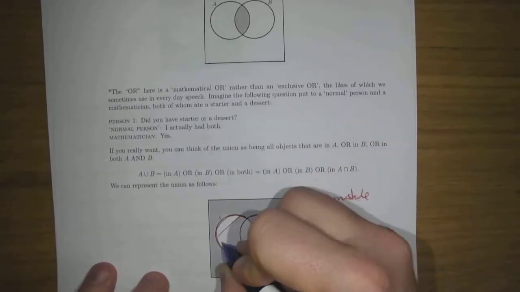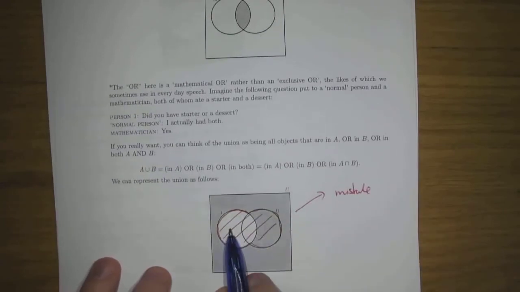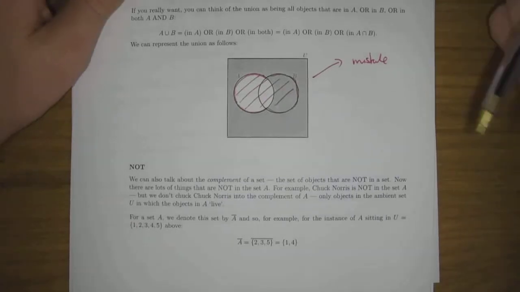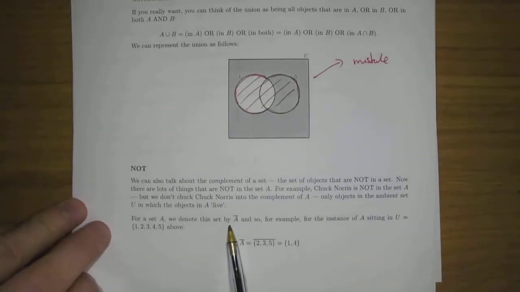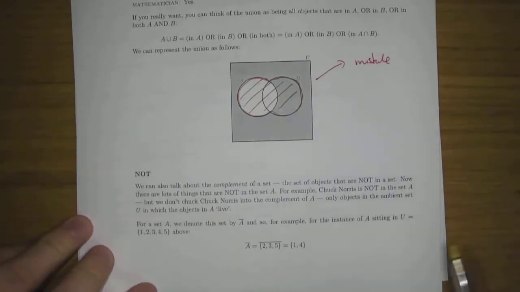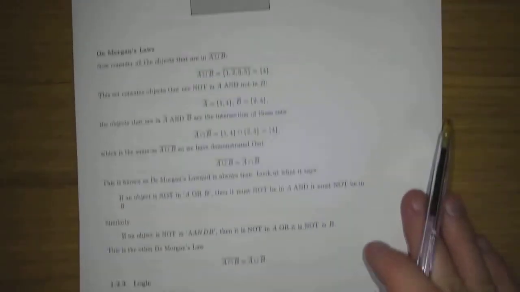So if I just take the shaded region here, this bit is the A, this is the B, and this is A and B. And the not is the complement. So for example, if the set A is 2, 3, 5, the not of A in that universal set 1 to 5 is 1 and 4. Okay, we know all this.